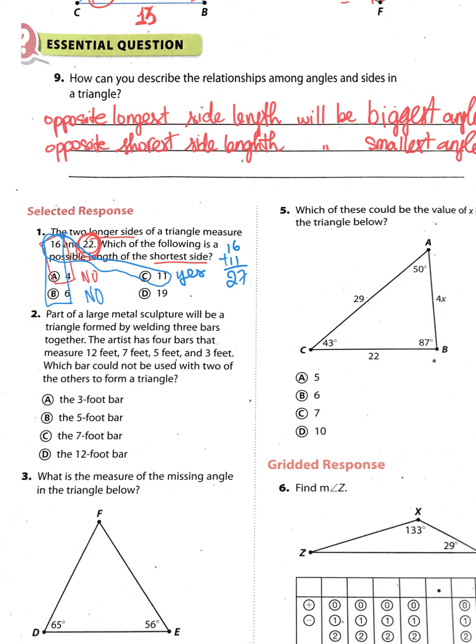Next one, 19. We can eliminate 19 right away because 19 is not the shortest side, right? It needs to be something less than 16 to be the shortest side, so we don't even bother to look at D.